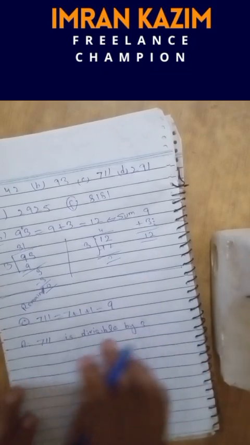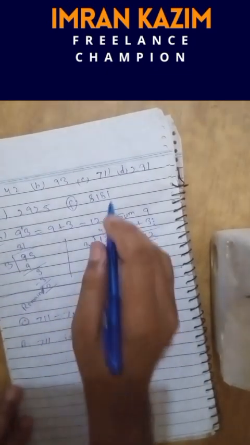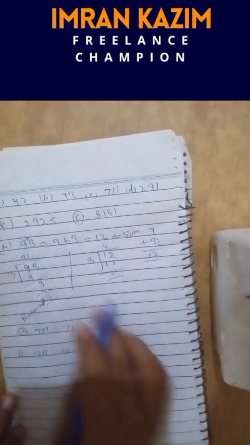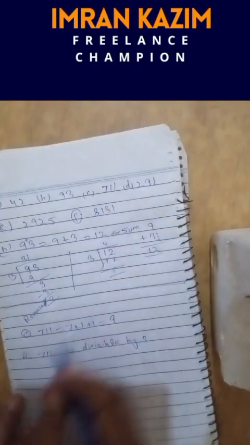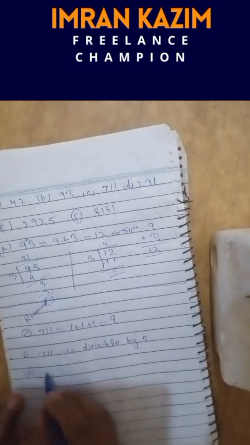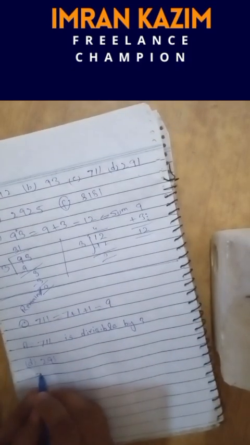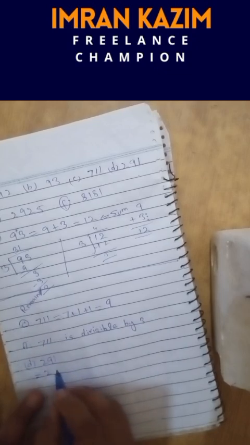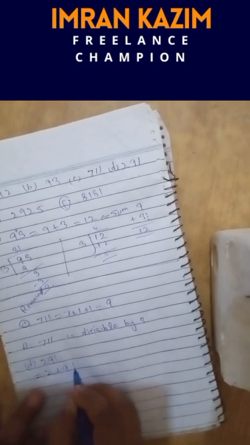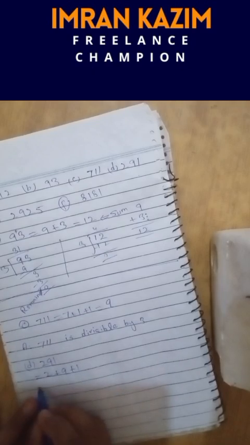3. We have another example here, which is this D, 291. So we keep a plus symbol between each given digit. Now we add these digits.